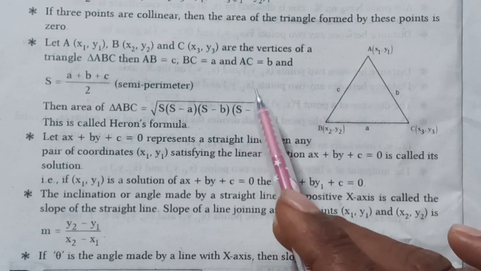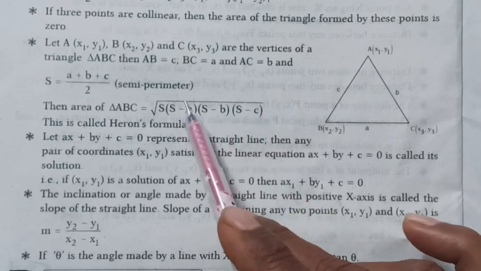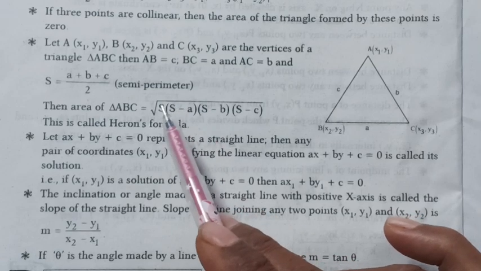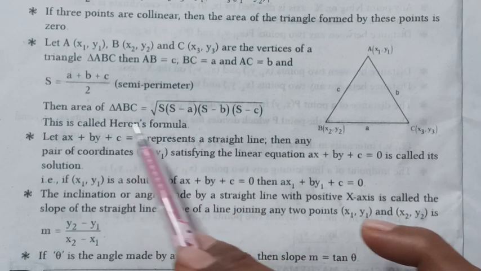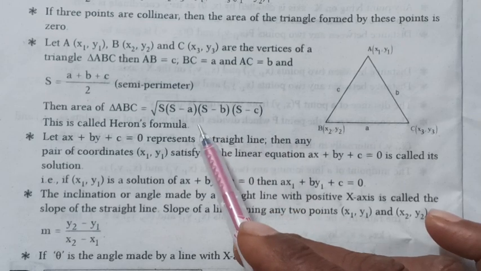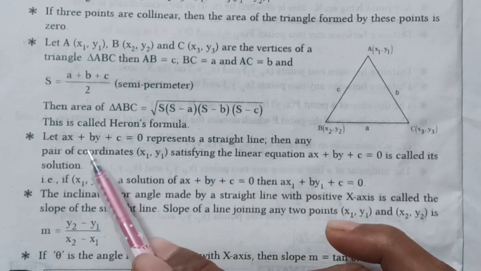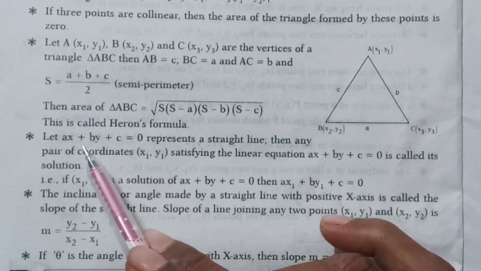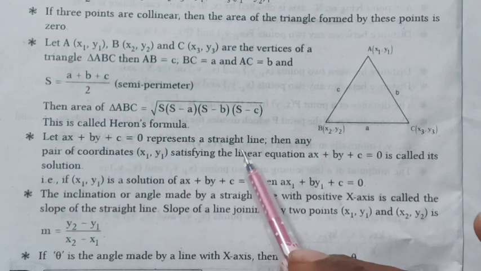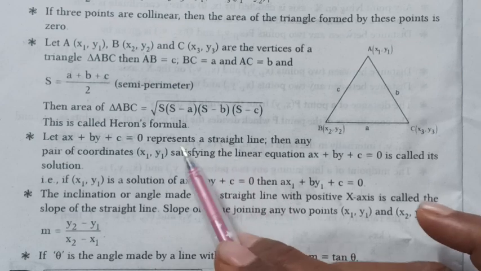So we can find the area using this formula. This formula is called Heron's formula. Now let us see: ax plus by plus c equals 0 represents a straight line.